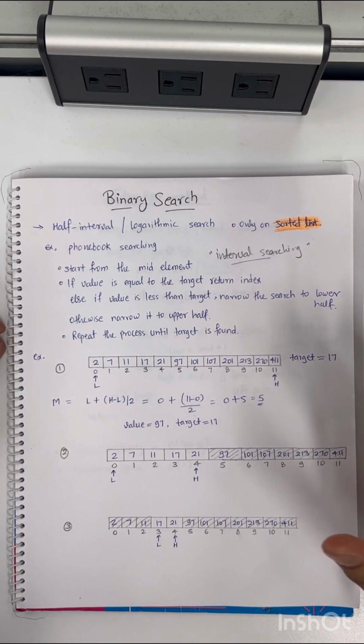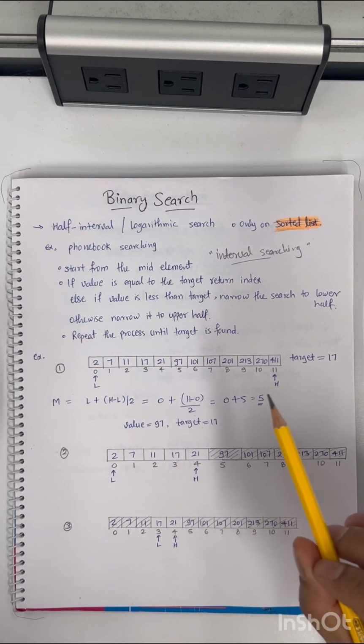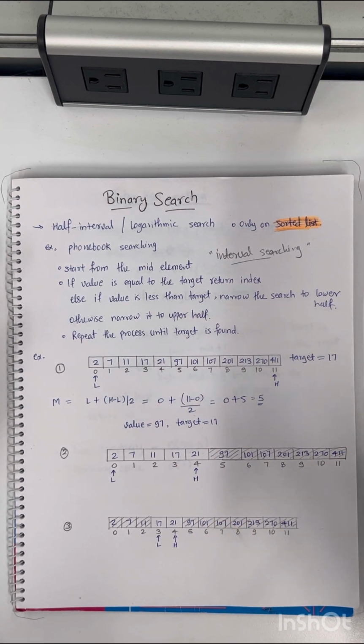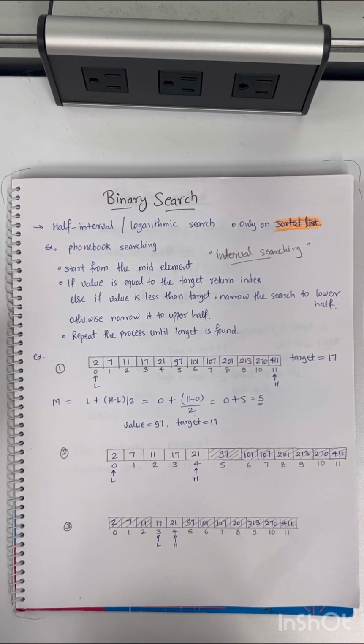It is also called the half interval algorithm because we divide the array into two parts, or it is also called logarithmic search. These reasons you will understand after we discuss the algorithm. Why is it called half interval and logarithmic search algorithm?